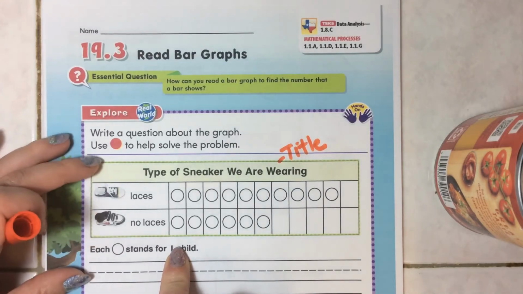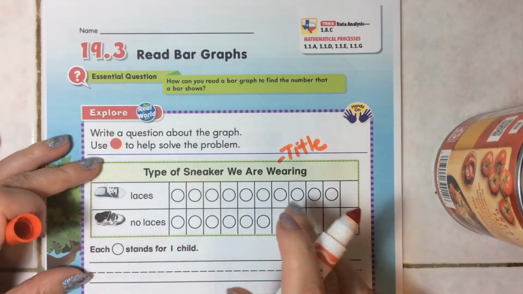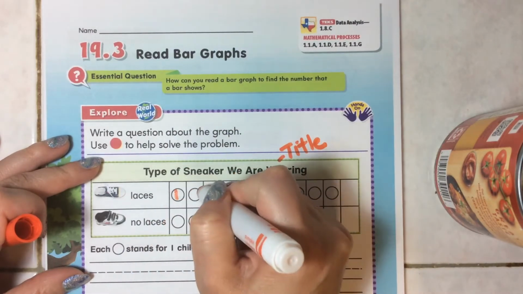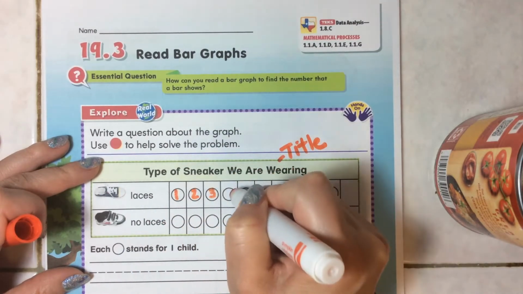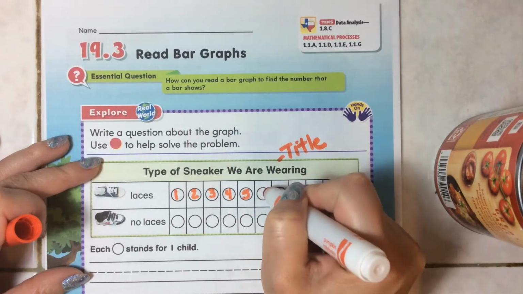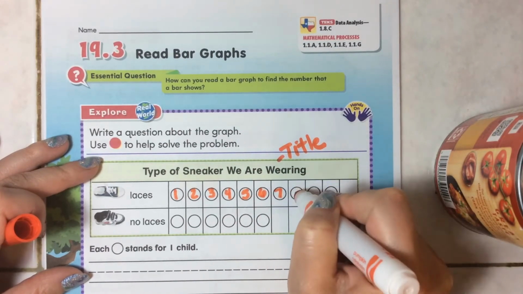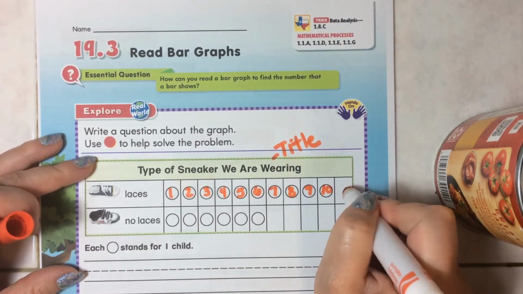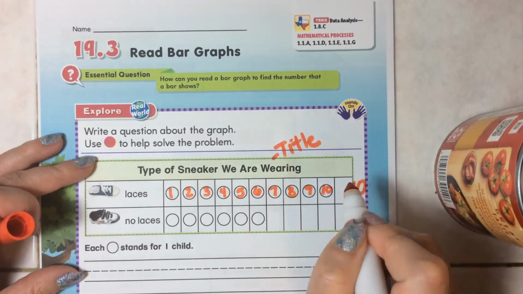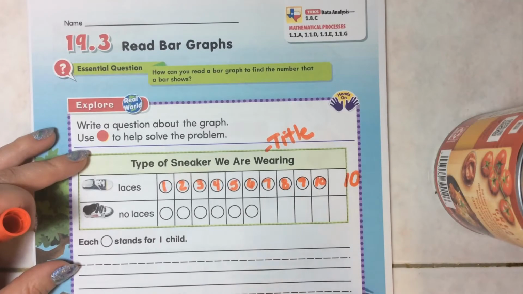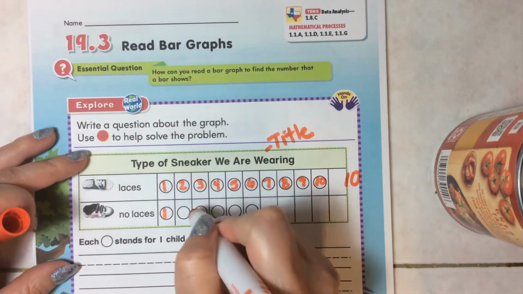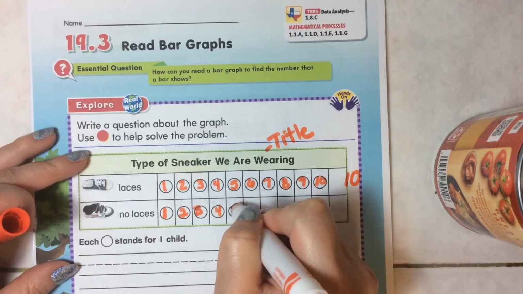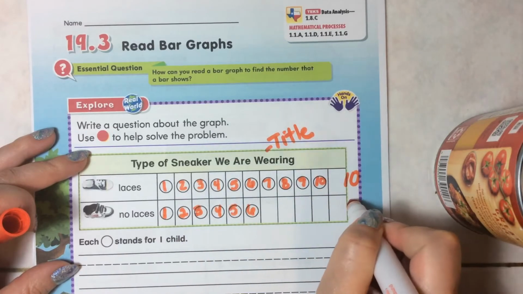Okay, so let's go ahead and count how many laces we have and how many with no laces. So we have 1, 2, 3, 4, 5, 6, 7, 8, 9, 10. Okay, so I'm going to write over here that we have 10 sneakers with laces and no laces. 1, 2, 3, 4, 5, 6.